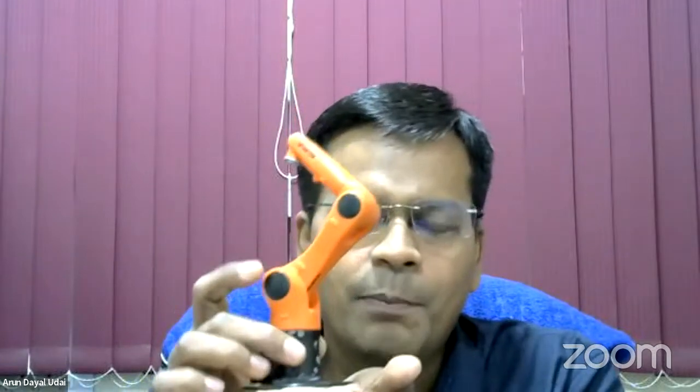Mobile robots we should not talk about here, because mobile robots are not covered in this course. But definitely, if you want to mount this robot on top of a mobile robot, then you should worry about how much reaction torque is going to come. That is what you can study here.